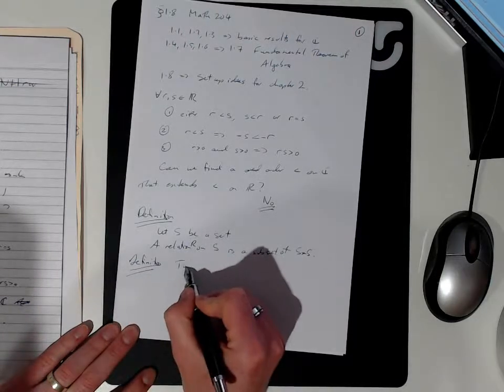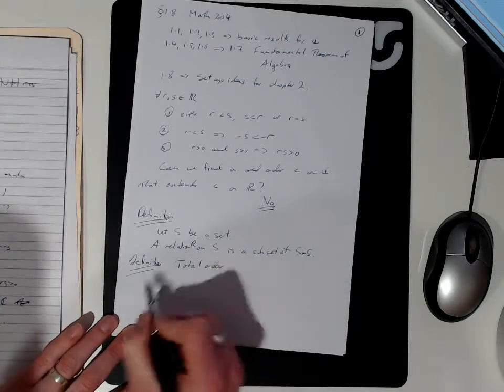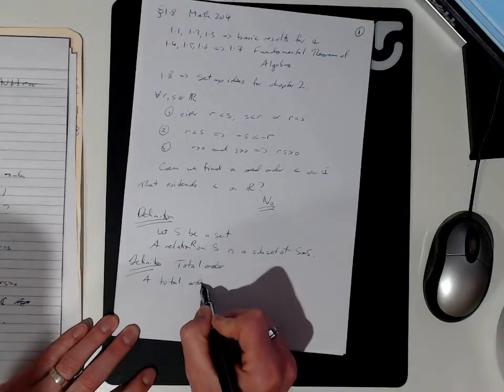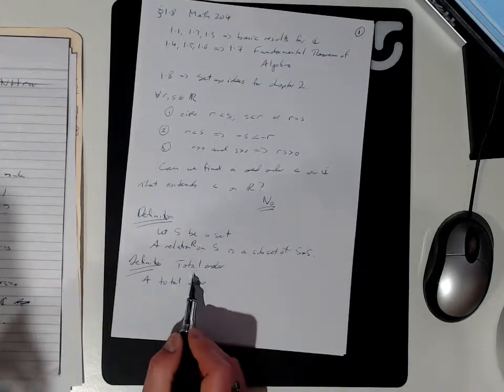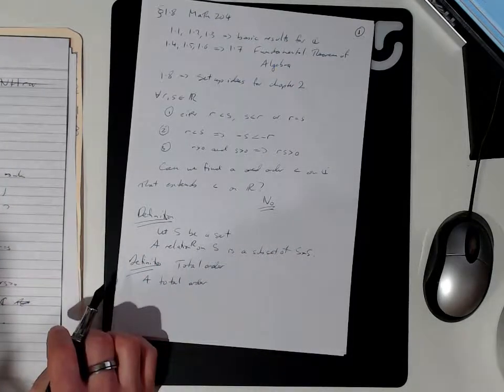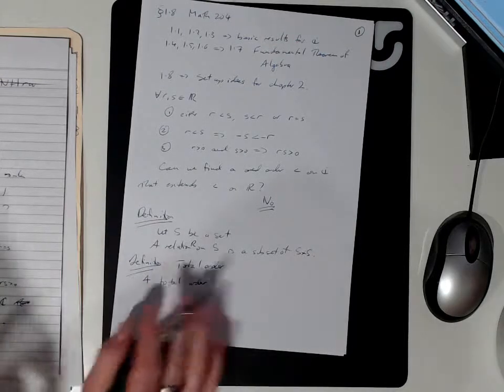So I'm going to define a total order. There are a whole pile of different definitions associated to orders. I'm jumping straight to total order because we don't need any of the others. But go have a look at them on Wikipedia: partial order, strict total order, a well ordering, lots of definitions.